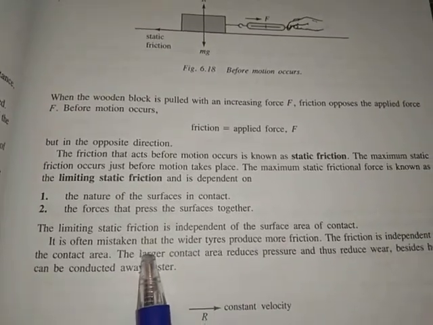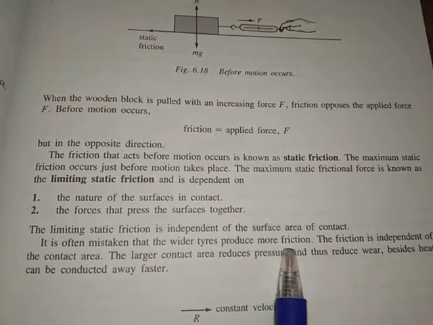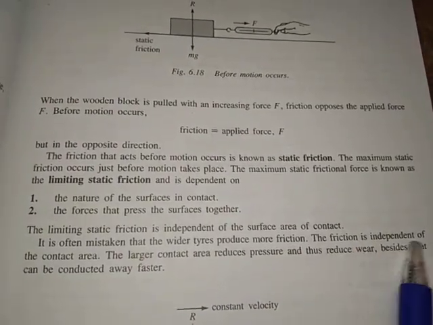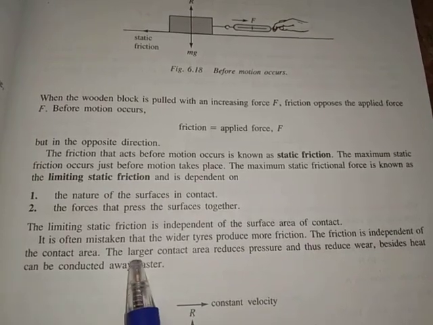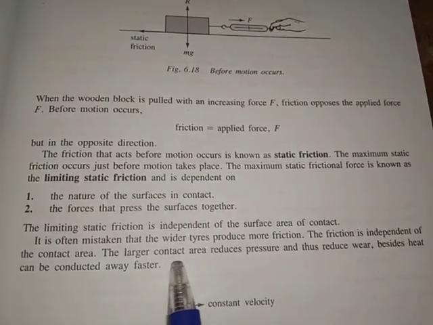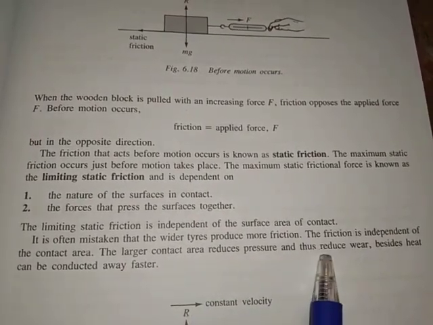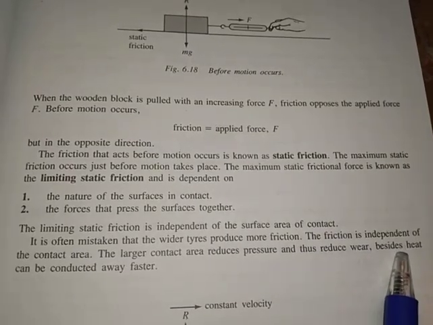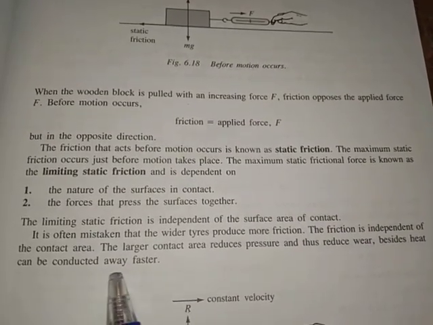It is often mistaken that a wider tire produces more friction. The friction is independent of the contact area. The larger contact area reduces pressure and reduces wear, besides heat can be conducted away faster.